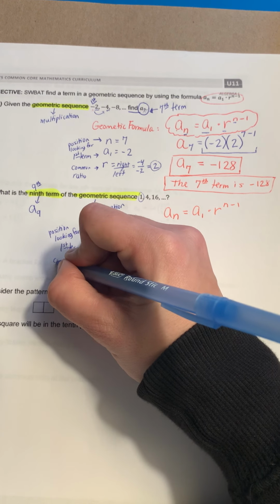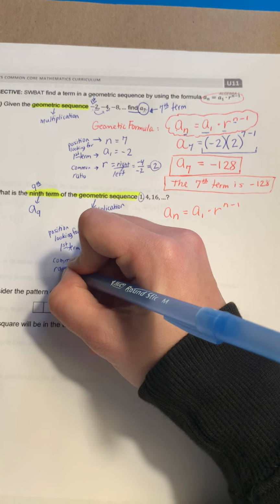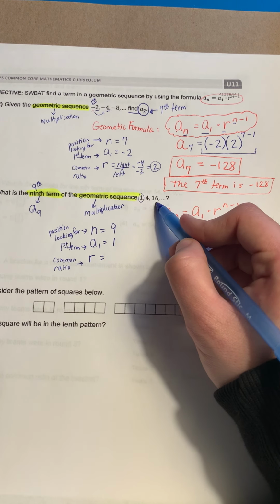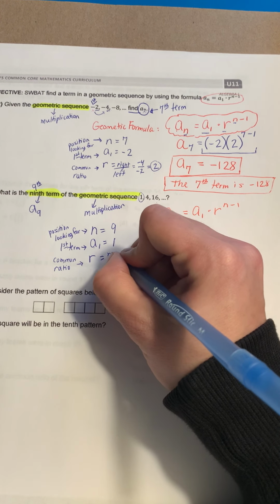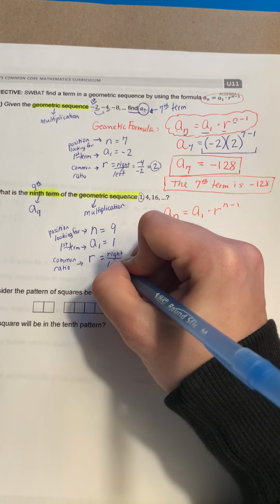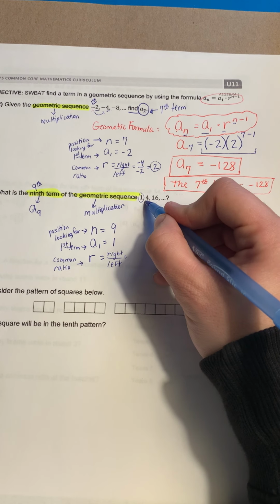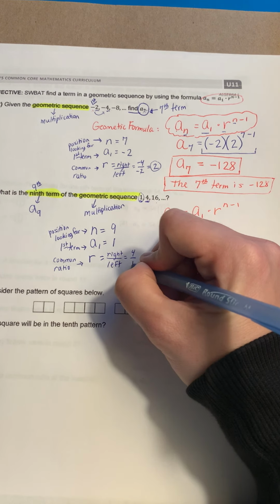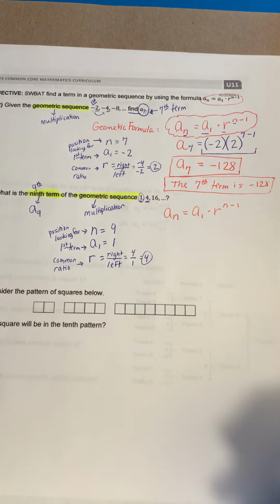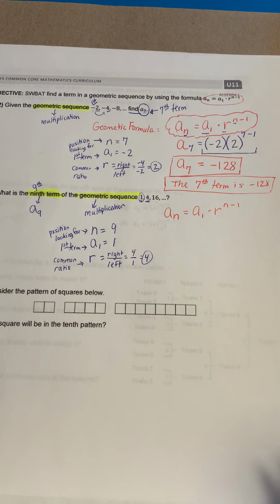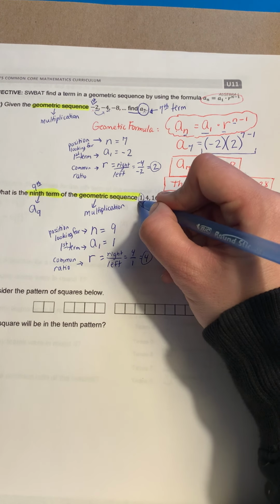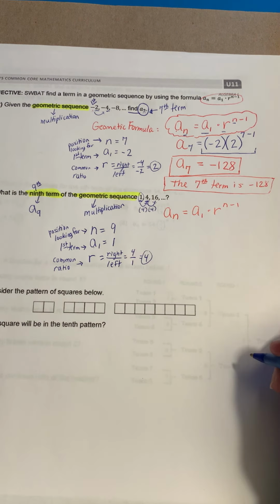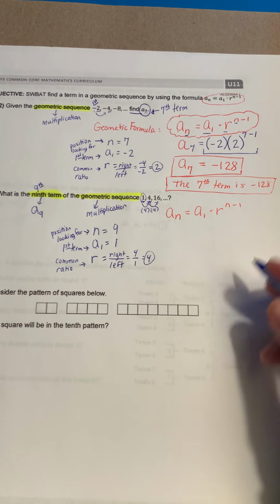My r stands for common ratio, which means what we're multiplying by. So you can look up here to try to figure out what you're multiplying by, or you can do our little trick, right over left, right divided by left. So I take 4 and I divide it by the previous number. 4 divided by 1 is 4, so my common ratio, what I'm multiplying by, is 4. And you could always check: to get from 1 to 4, I multiply by 4. 4 to 16, multiply by 4. Okay, so it works out. I did it correctly.